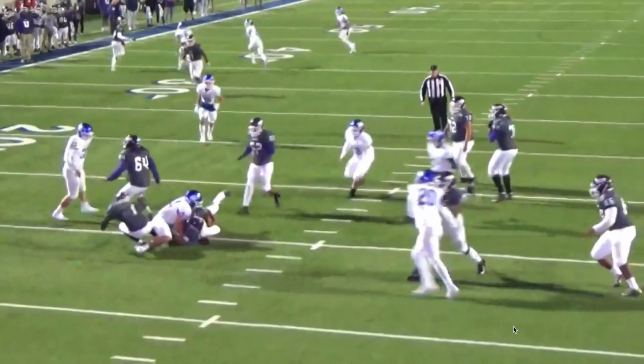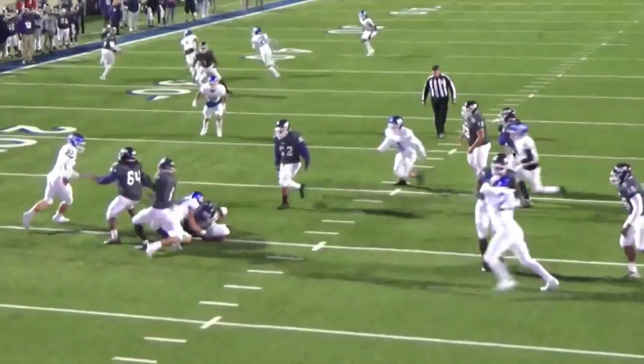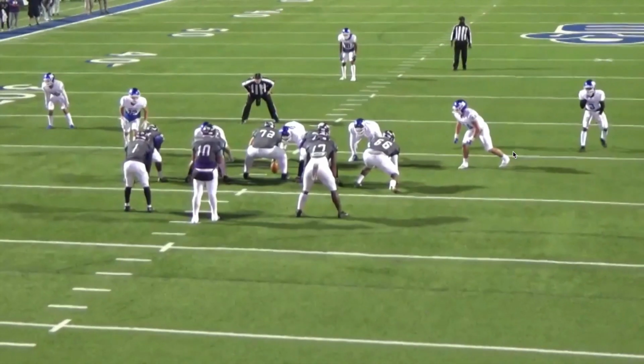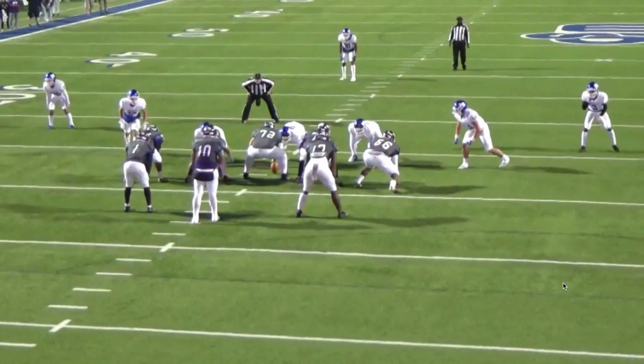So this is something, again, that can be run at the college level, but also at the high school level with a lot of success. So one more time, here it is in real time.